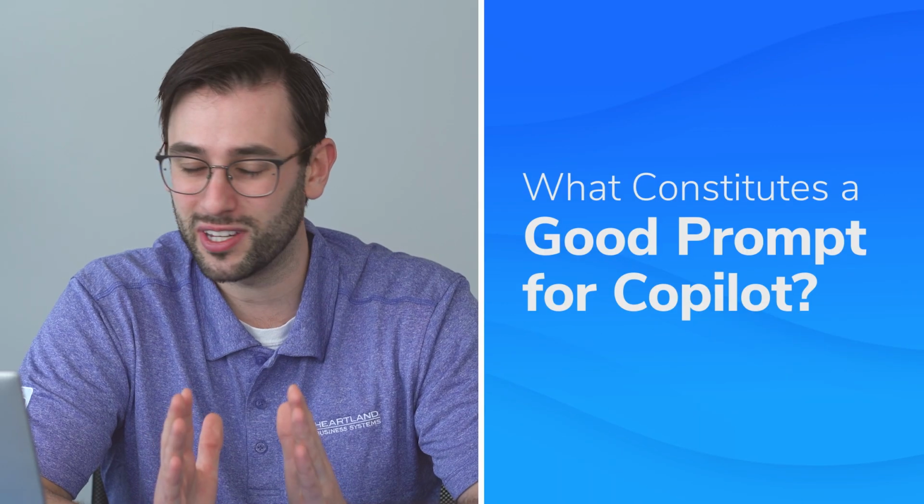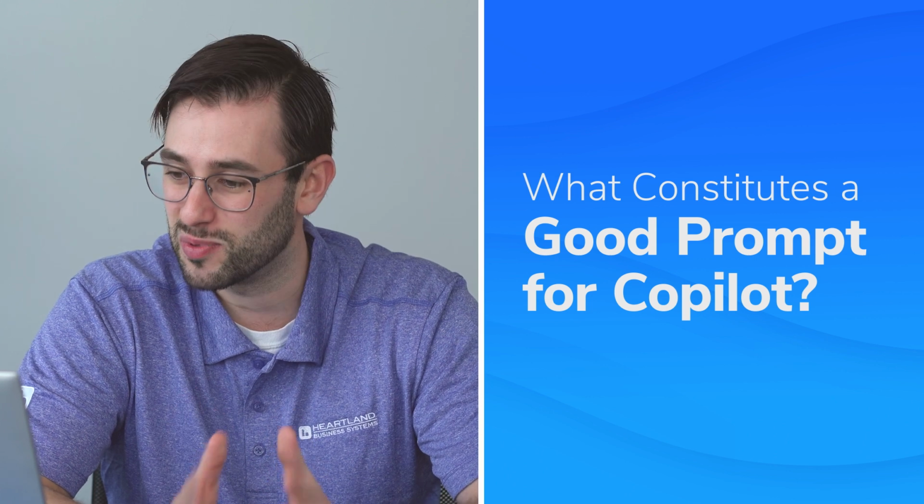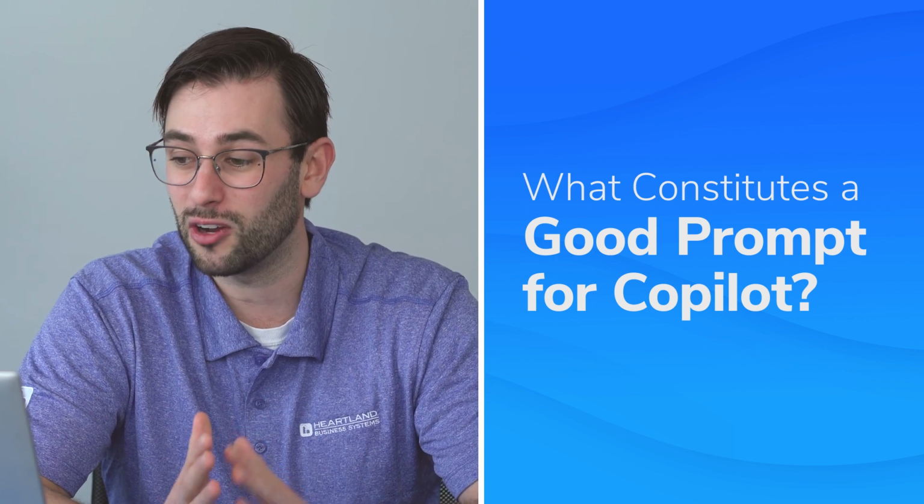Good prompts really are going to be clear, concise, and specific. They should explain not only what the user wants Copilot to do, but also provide any other additional context or details regarding that ask, define those parameters, and then also give it some structure in terms of how you would like that response to be outputted. The more complex your outcome that you're looking for, the more complex your prompt likely needs to be.